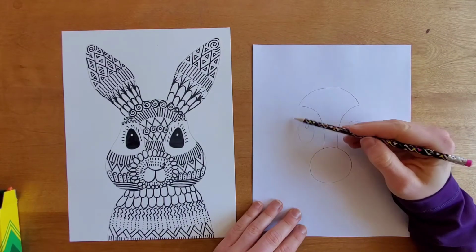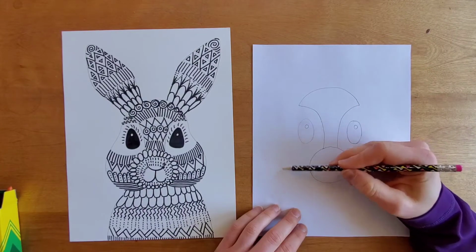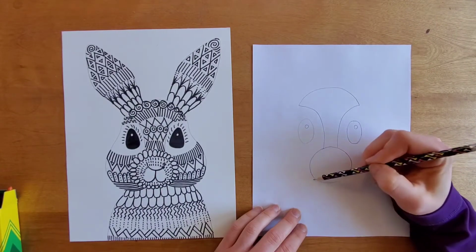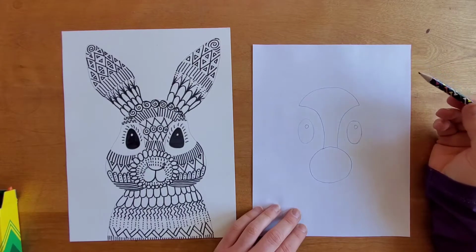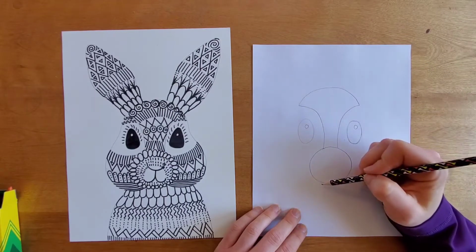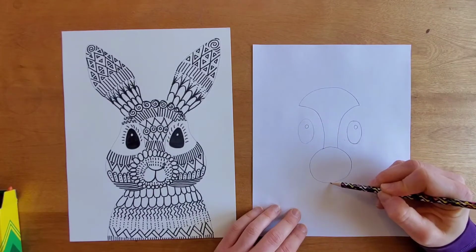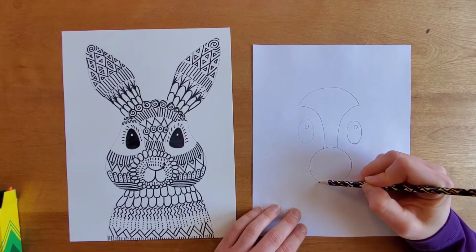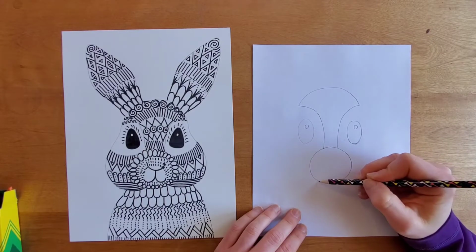Now, I'm going to draw a line that connects the top of those lines. And then I'm going to draw the side of my bunny's face. So bunnies have these cheeks, these big cheeks, right? So I want you to think about that as you're drawing the side of your bunny. Okay? So here's the bottom middle of my nose circle. I'm not going to start right there, though. I'm going to start just to the side. It's almost sort of where my nose curve starts, right? So not in the middle, but to the side.